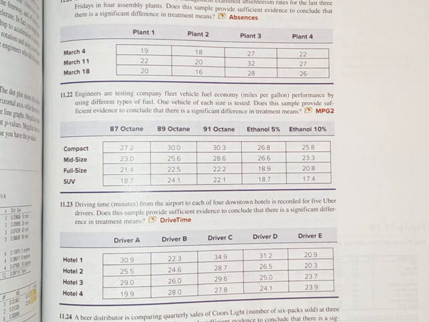Does this sample provide sufficient evidence to conclude there is a difference in treatment? As soon as they use the word treatment, I have to decide, do both rows and columns count, or do only the columns count? We'll look at it both ways.